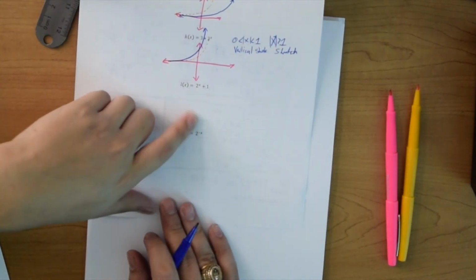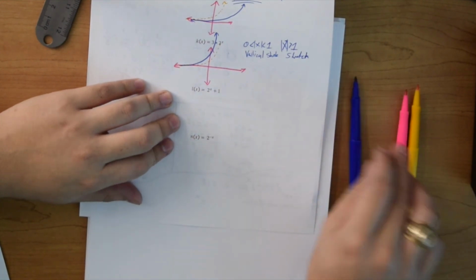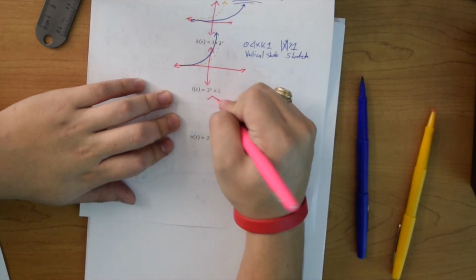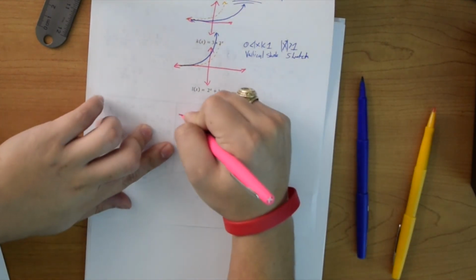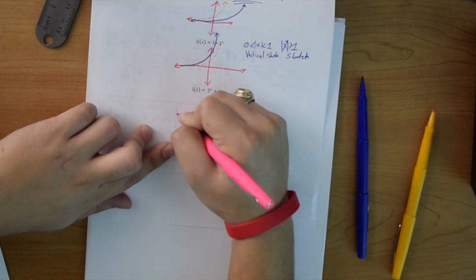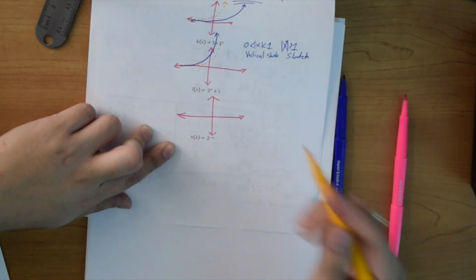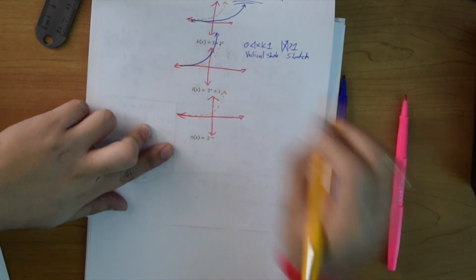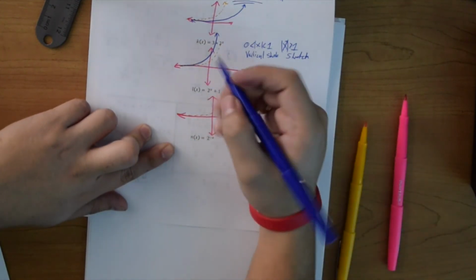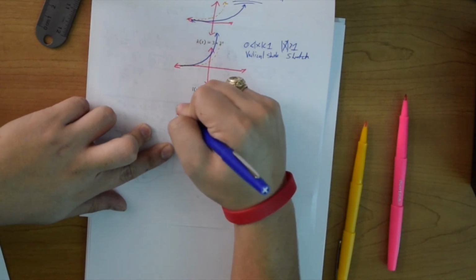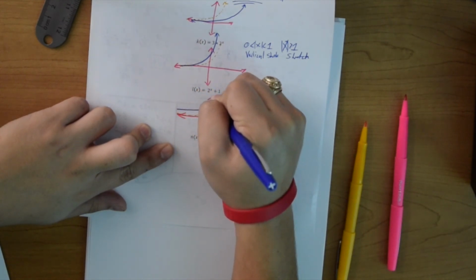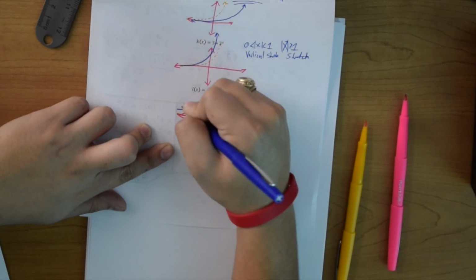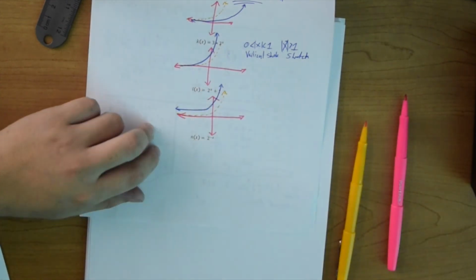This one, ladies and gents, should be pretty easy for y'all to figure out. If you guys had to guess, what would you guess that it is? Yeah, this one's actually just going to be a move upwards. So whereas my original one looks like this, this is going to be a shift up by 1. So even our horizontal asymptote is going to move.